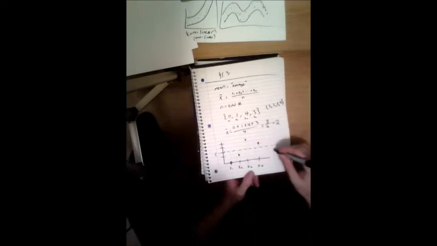But if I were just to add these things up, and your book kind of makes this point as well, x1 minus x bar, x2 minus x bar, x3 minus x bar, x4 minus x bar.